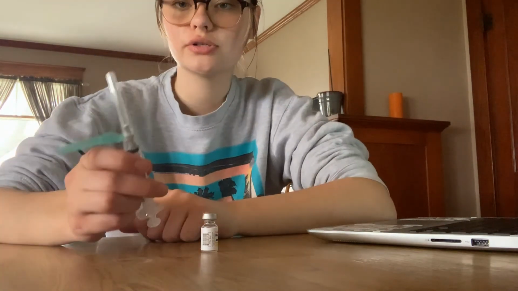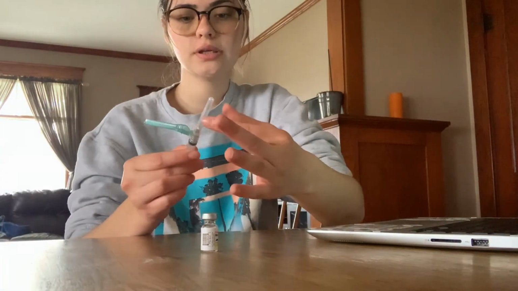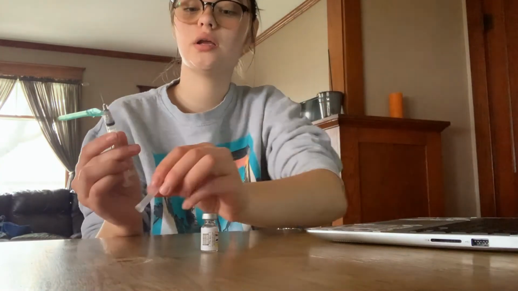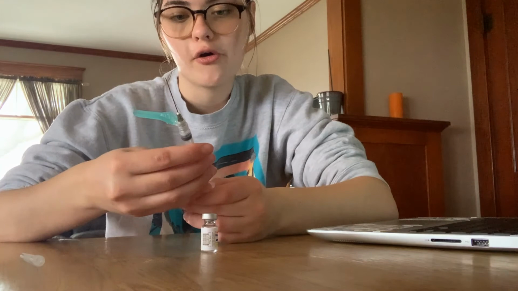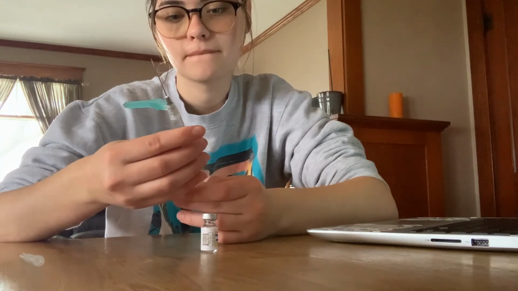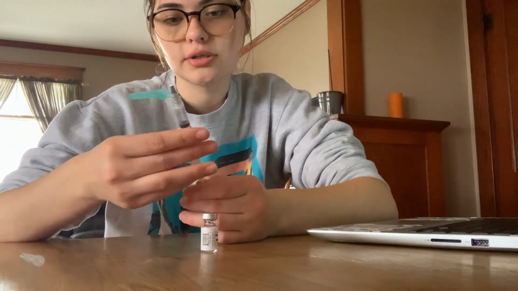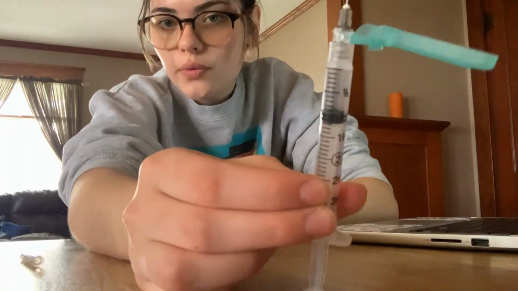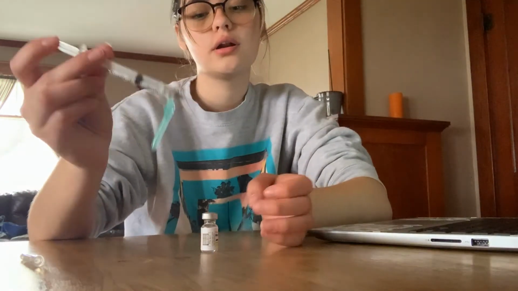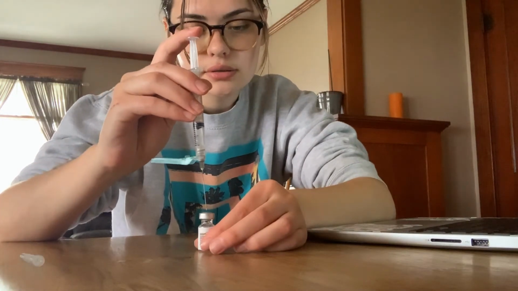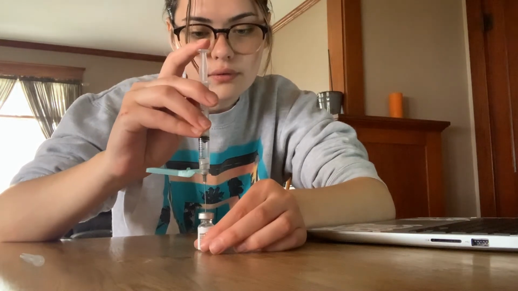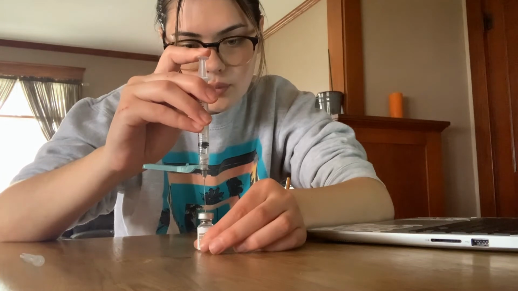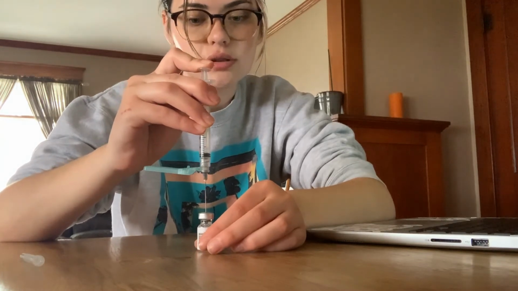So I'm going to take my syringe. I'm going to take my cap off my needle and draw up 1 milliliter of air, since we're injecting the 1 milliliter. So there's 1 milliliter of air, and I'm going to inject that into my morphine here. So we're putting that 1 milliliter of air just like that.